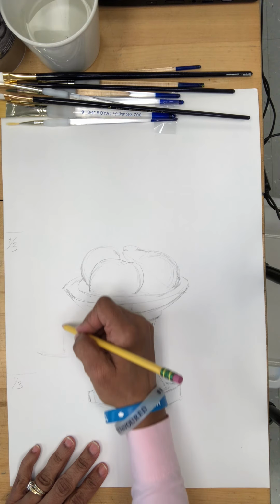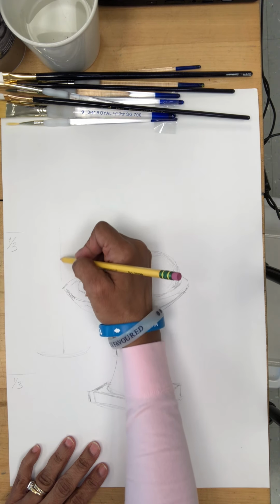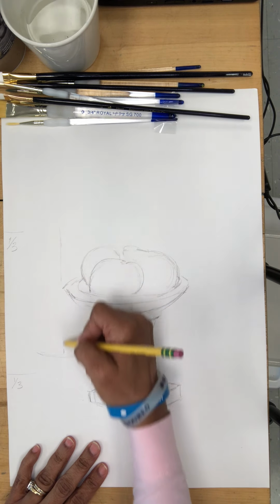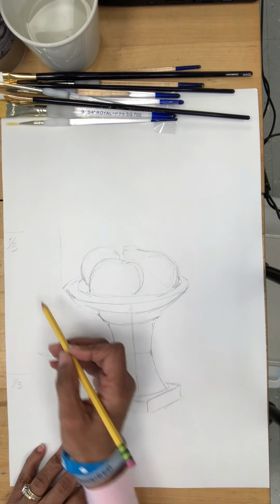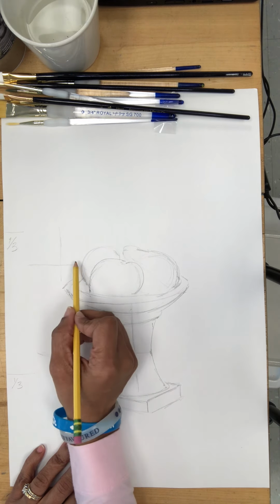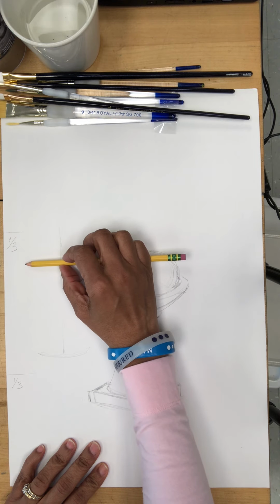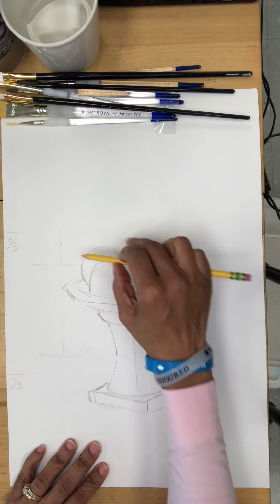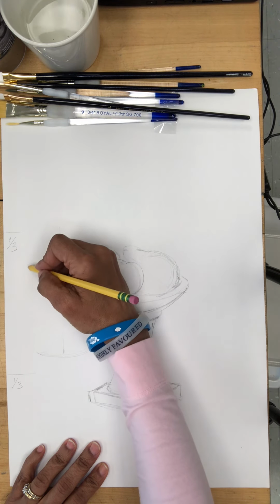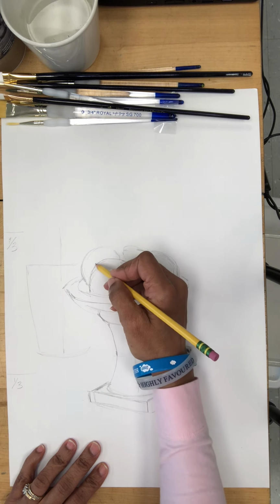So we're going to have our line of symmetry going all the way up just about to the height of the subject. Again, we work on the shoulder area. We want the same on the left to be the same on the right. So we're going to connect this.